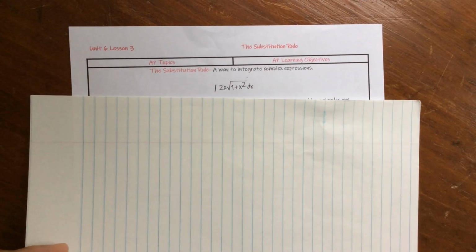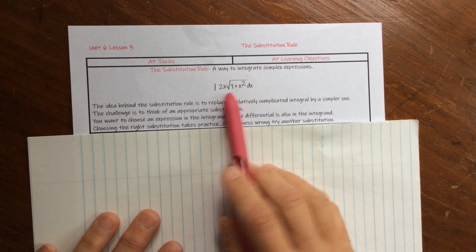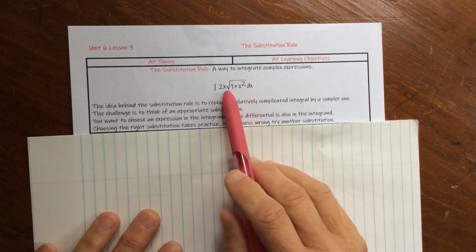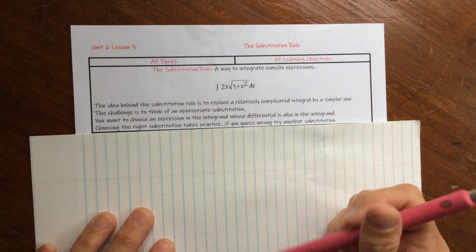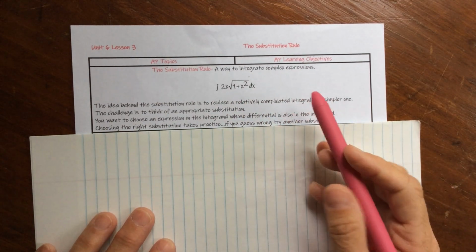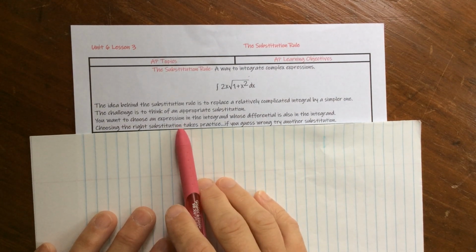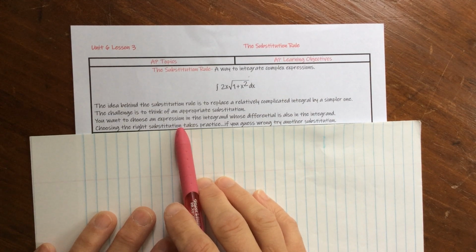So here's the idea. The idea behind substitution is to replace a relatively complicated expression or integral by a simpler one. The challenge is to actually determine an appropriate substitution.